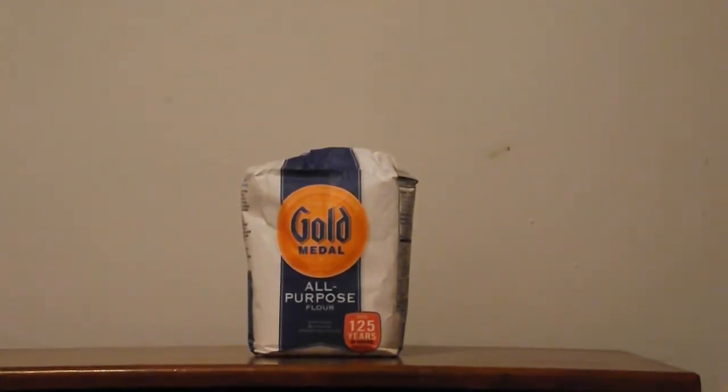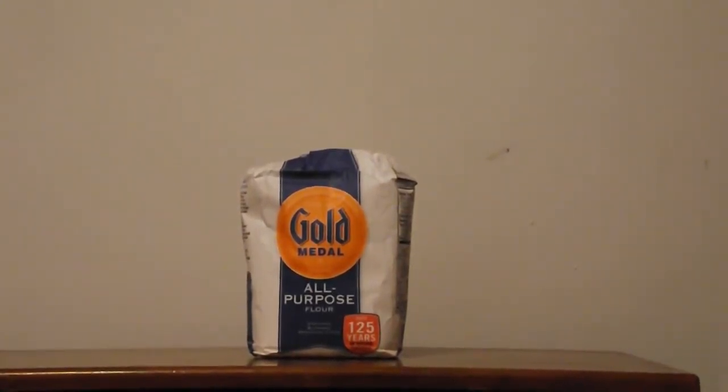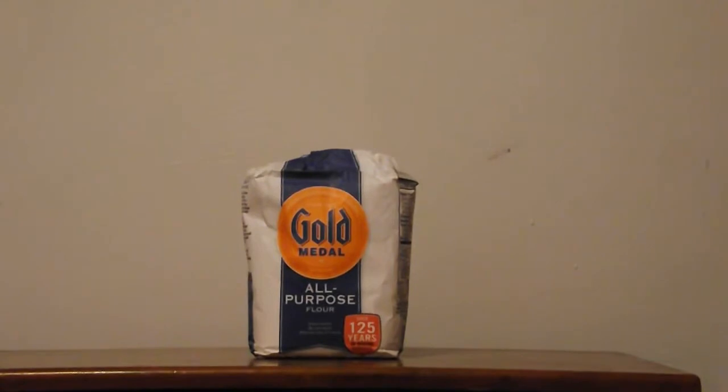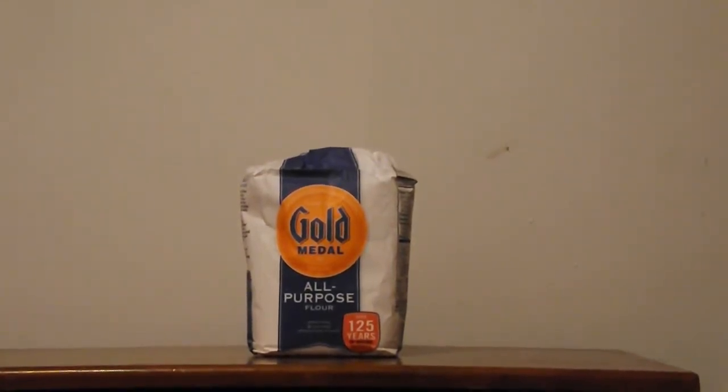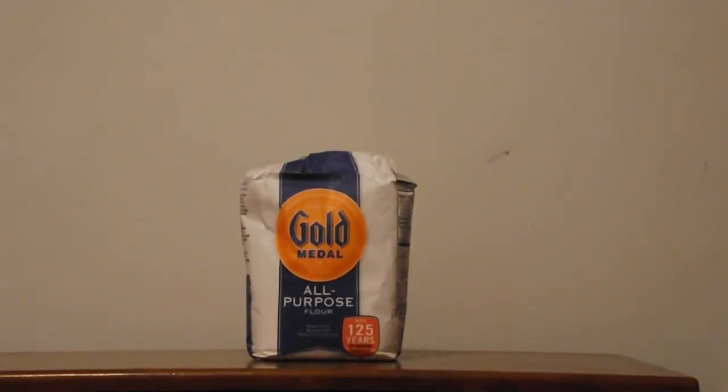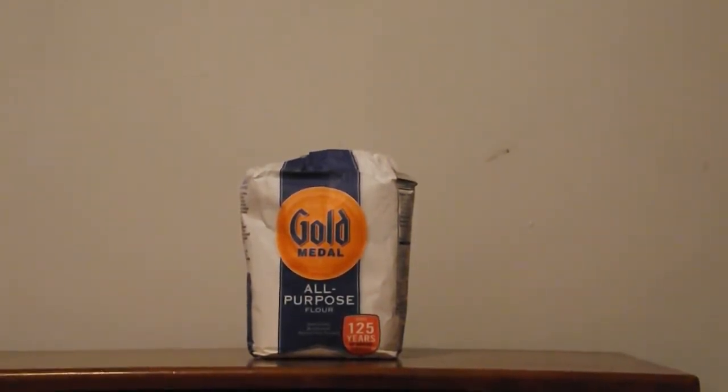Now this all-purpose flour is typically made from hard flours such as your hard red winter, your hard red spring, or hard white wheat. These have high protein content, which allows the dough or the batter product to be more elastic. It also allows the product not to crumble as much and sort of hold together a lot better.